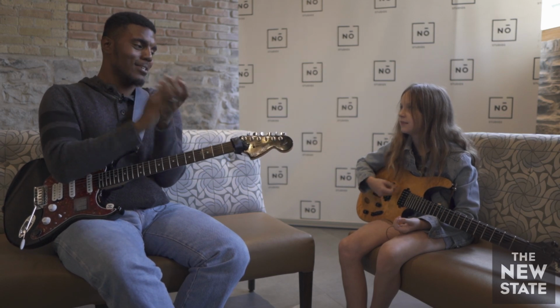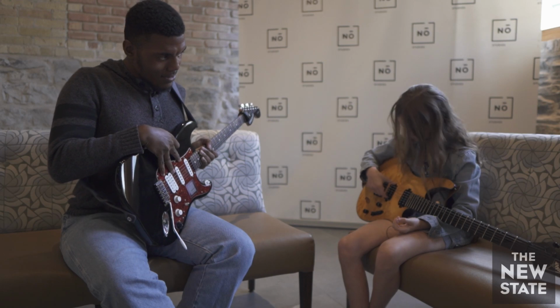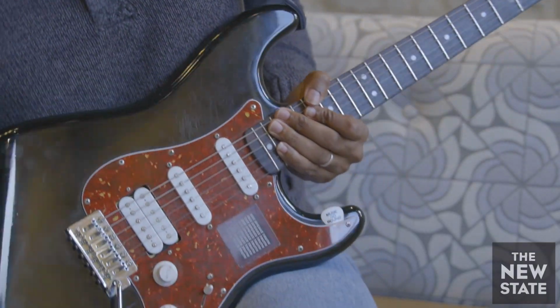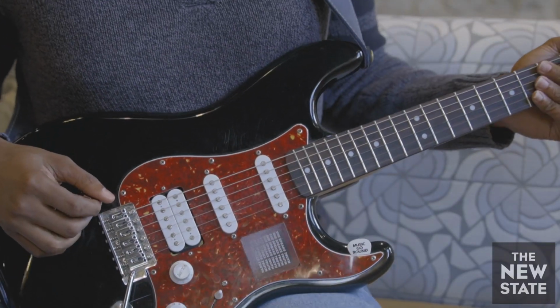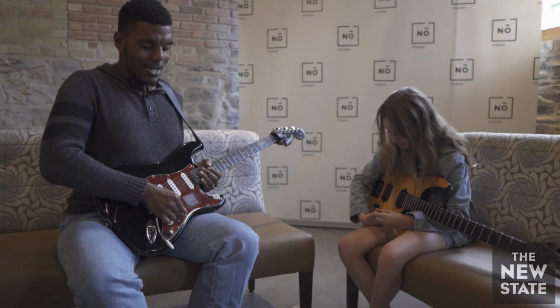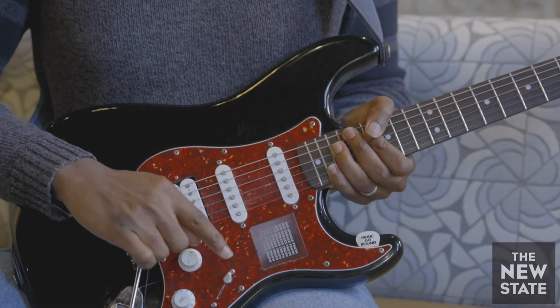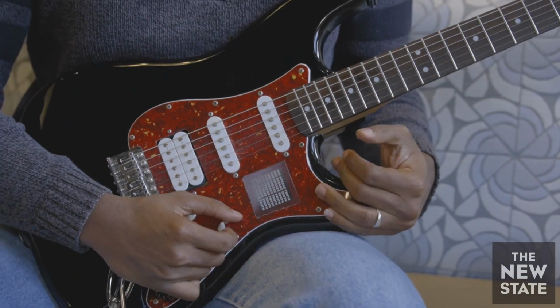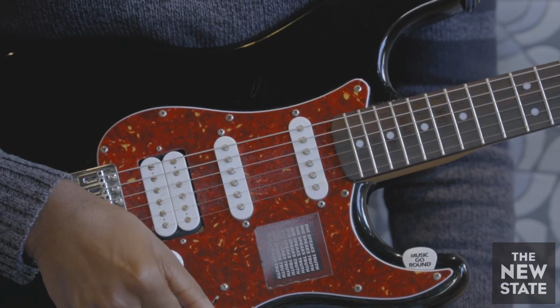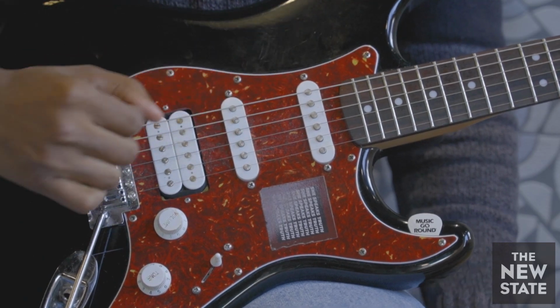Awesome. Now, what are these called? Pickups. So, what is this called? This is your switch. Basically, what I like to call it is a list of sounds, a list of options of what you want to play from.